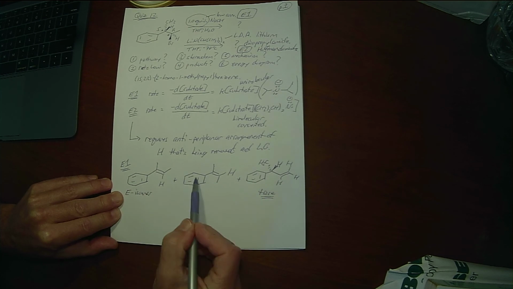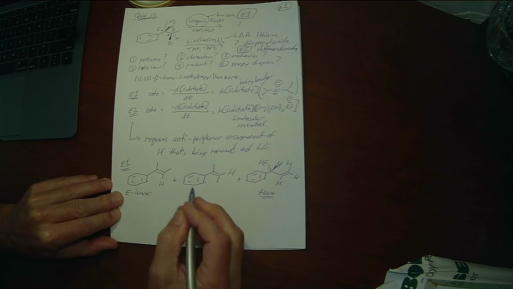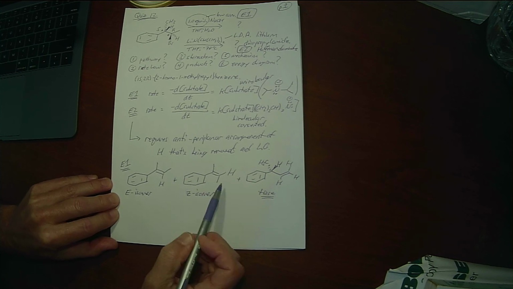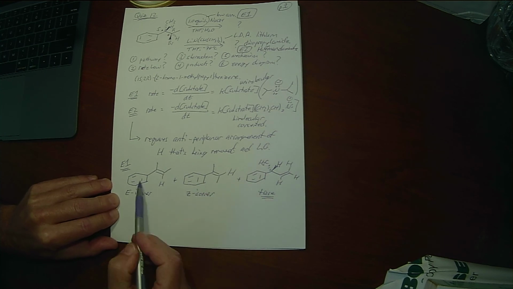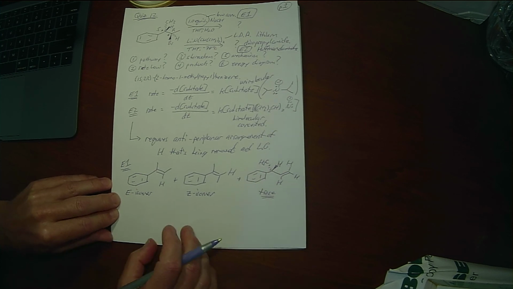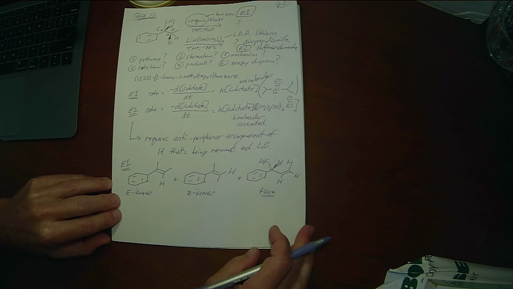And this one, because the most important substituent on each one is on the same side, this is the Z isomer. Zusammen means the most important ones are on the same side, and gegen means the most important ones are on opposite sides. So you can't say cis or trans without specifying what you're cis or trans to, and that's why we use the different nomenclature.